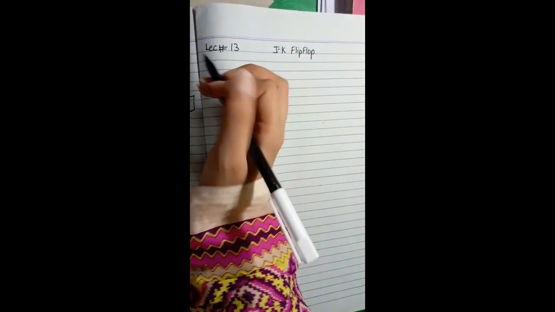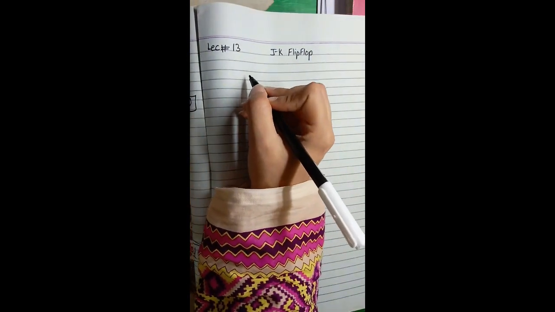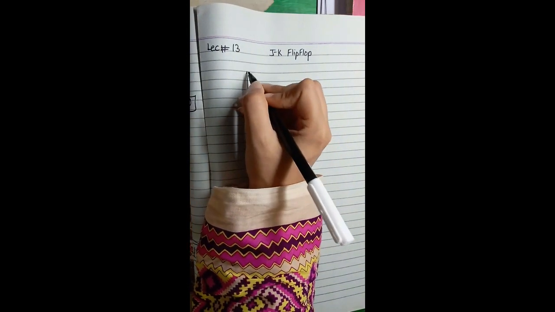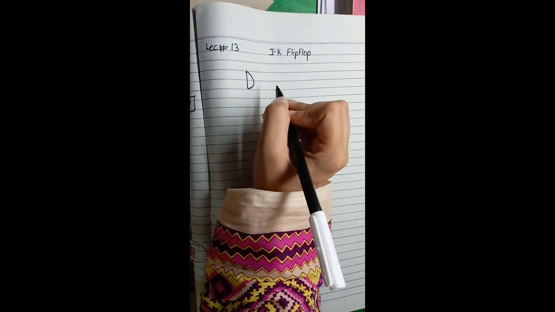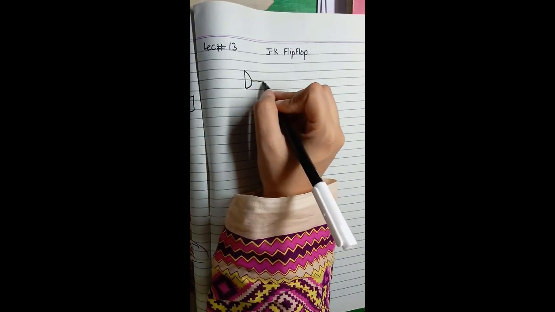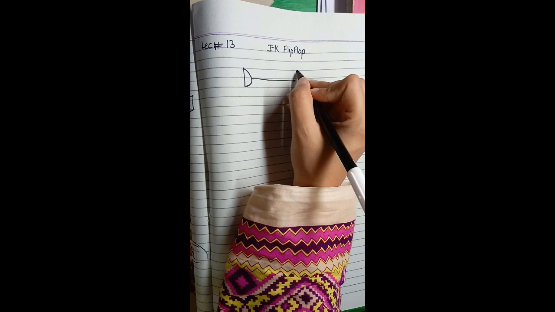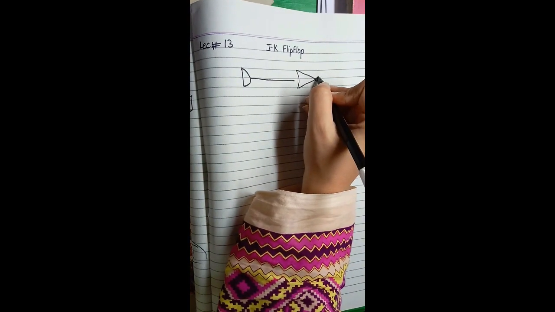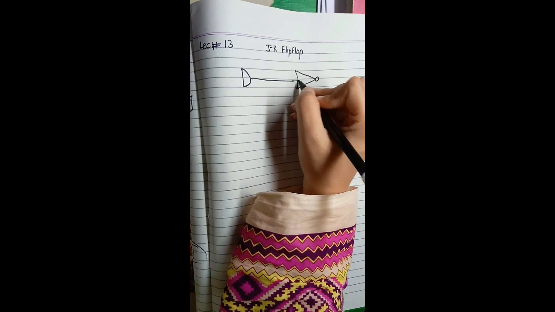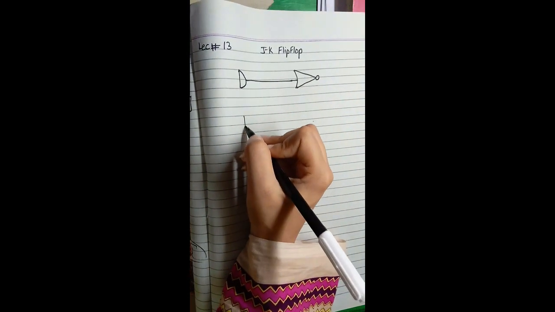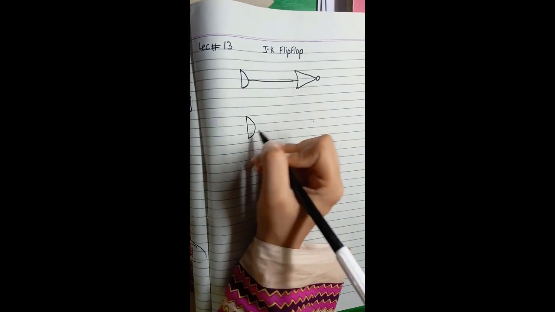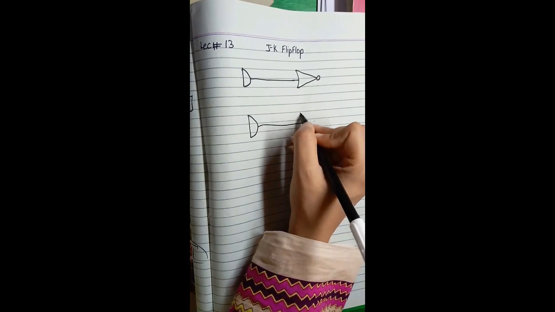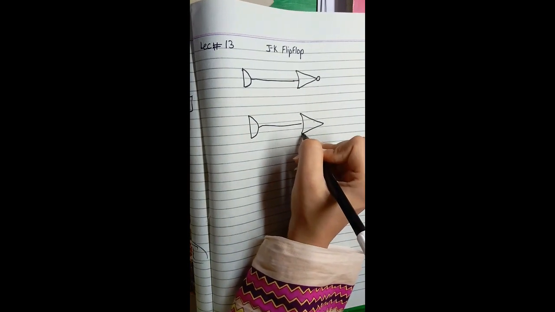The diagram starts with the AND gate and we will have the NOR gate in it. Simply, we can draw the AND gate first. This is our AND gate and it will be connected to the NOR gate. This is our NOR gate, and we will repeat it again: AND gate and the NOR gate.